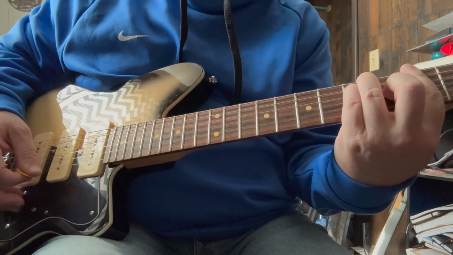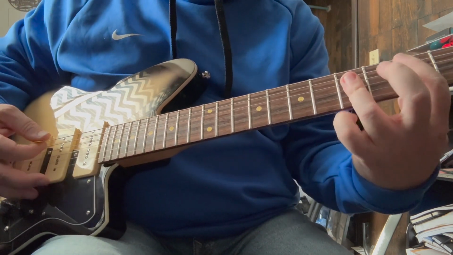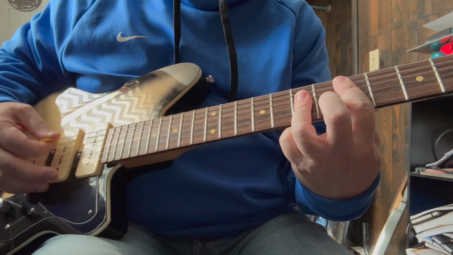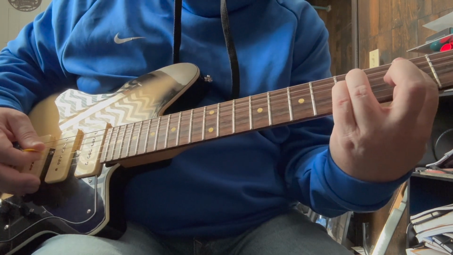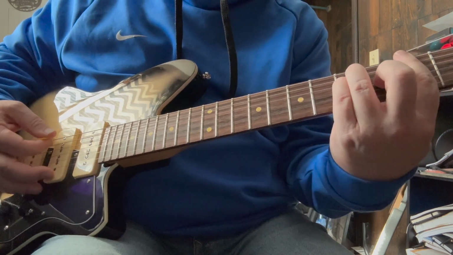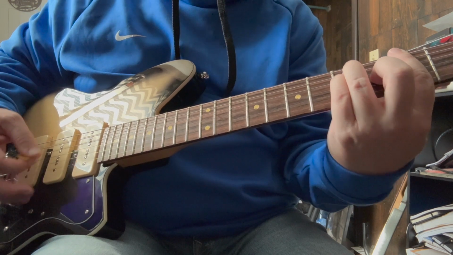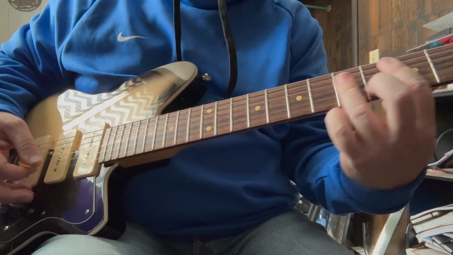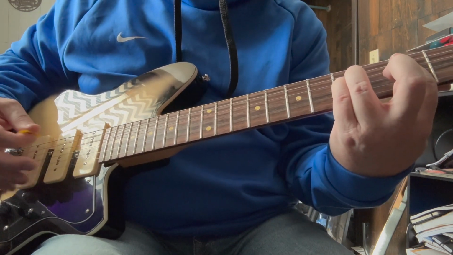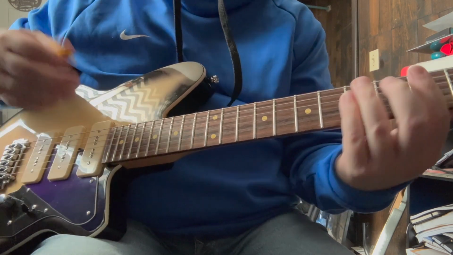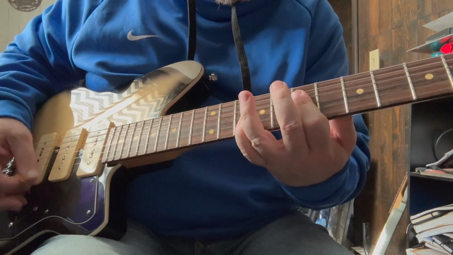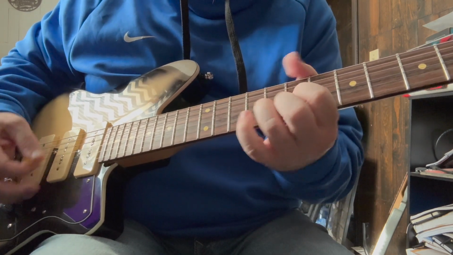So if we were to do the 1, 4, 5, if we add that first inversion in there, standard C, D, 2, 3, and you can do that all over with any chord. That's 5. Back to 1, minor.